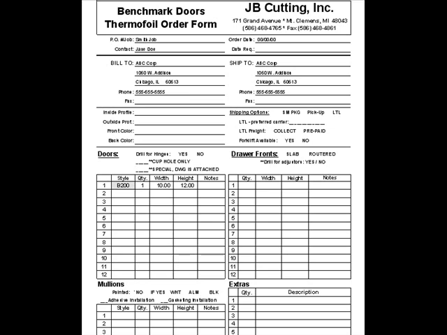You'd also indicate whether you wanted them slab, whether you just wanted them flat, or you wanted them routered. You'd circle routered, or you'd star next to routered if you were emailing it. Routered is just going to mean it's going to match the raised panel if you were working with raised panel. And I'll just show you.